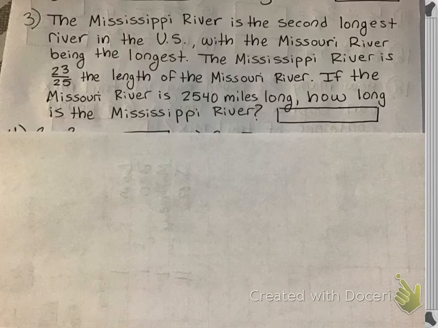So, the Mississippi River is the second longest river in the U.S., with the Missouri River being the longest. The Mississippi River is 23/25 the length of the Missouri River. If the Missouri River is 2,540 miles long, how long is the Mississippi River? How do I set this problem up? Who can tell me how I set this problem up? Remember, we're dealing a lot with multiplication, division, stuff like that. Is this a multiplication problem or a division problem? What do we think? Raise our hands for multiplication. Raise our hands for division. It's actually a multiplication problem.